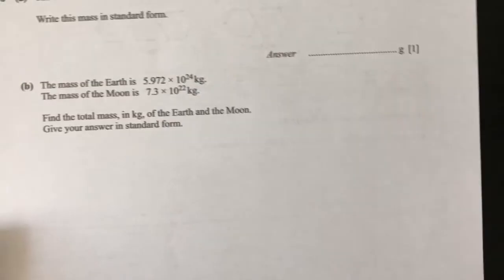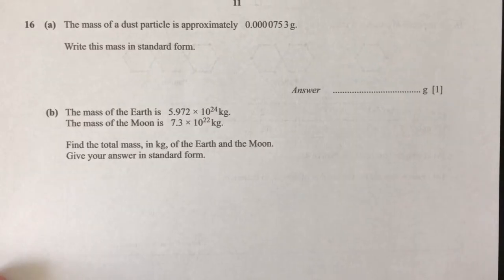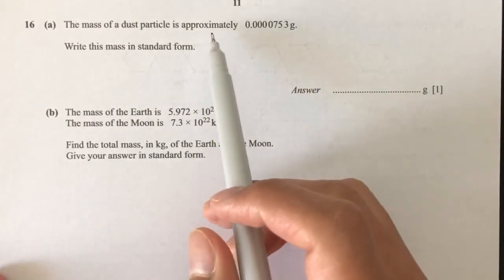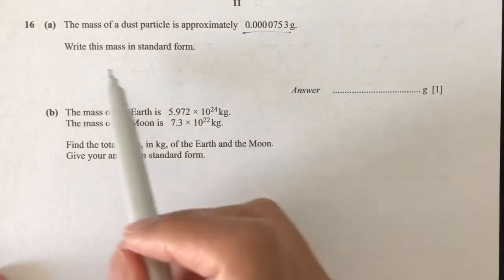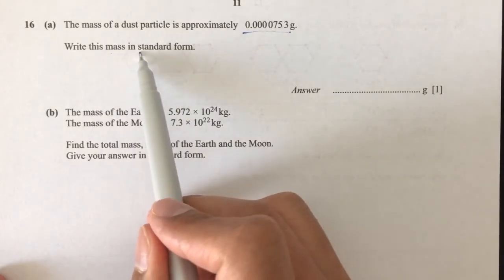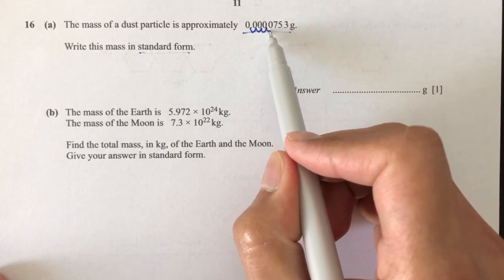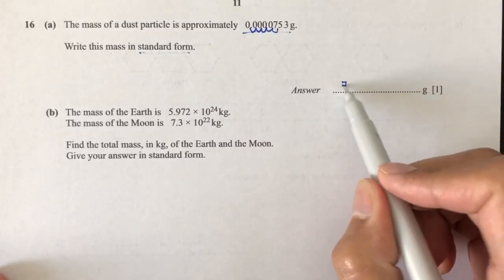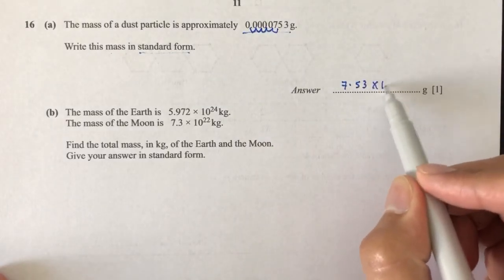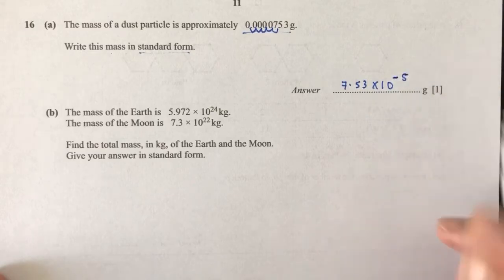So now moving on to question 16. The mass of a dust particle is approximately this much. Write this mass in standard form. So we have to move 1, 2, 3, 4, 5. So 7.53 times 10 power of minus 5.